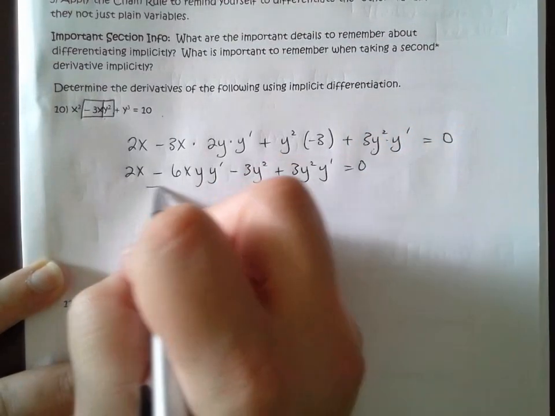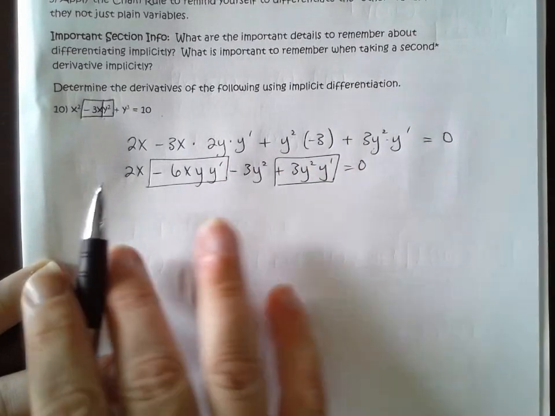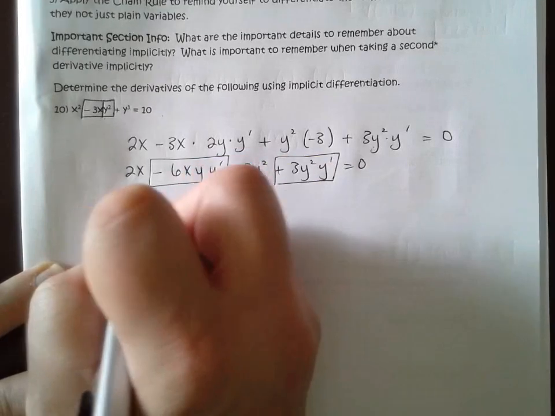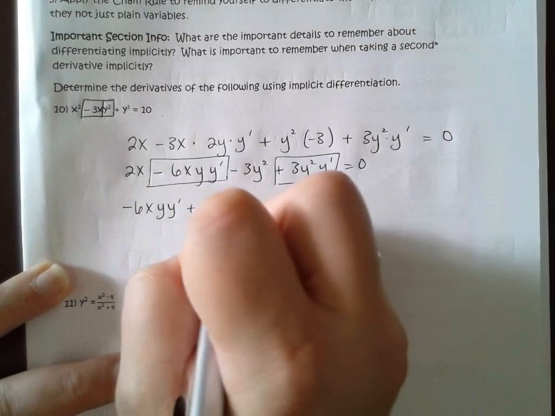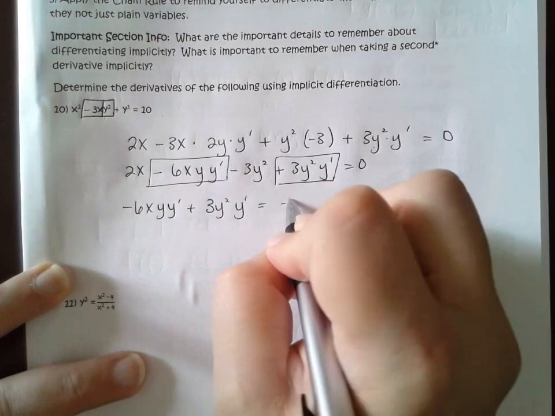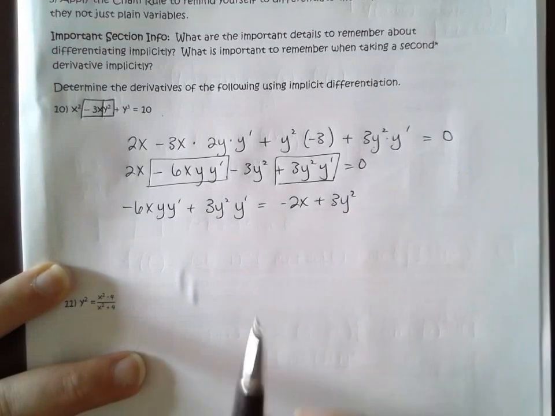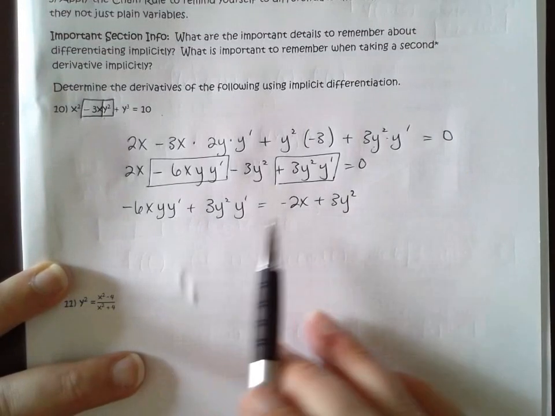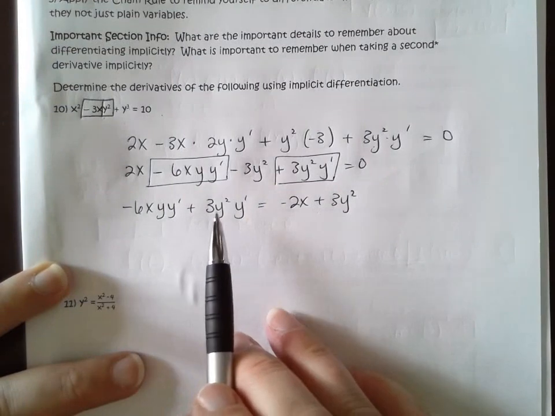And everything that has a y prime on it is going to remain on the left, and everything that doesn't have a y prime is going to move to the right. These values are commutative because addition is commutative. It really doesn't matter as long as you keep the sign with the function.